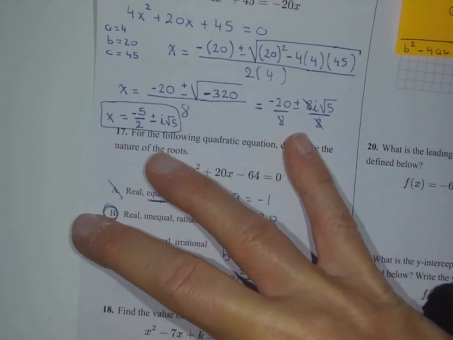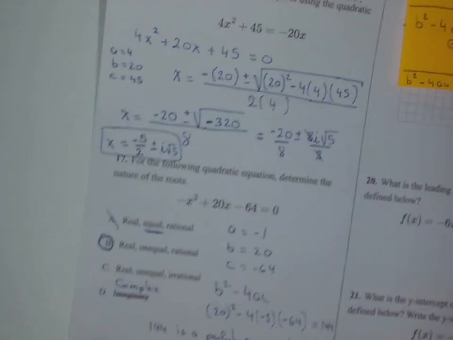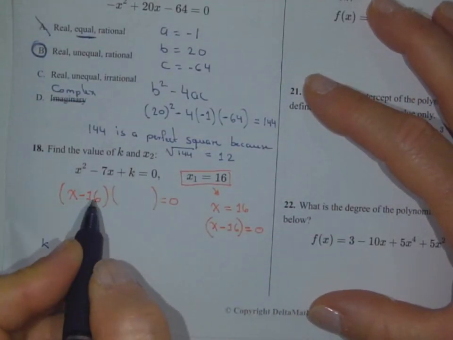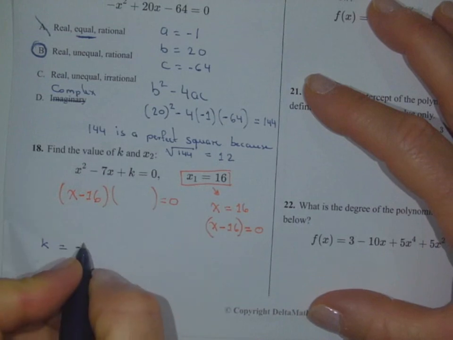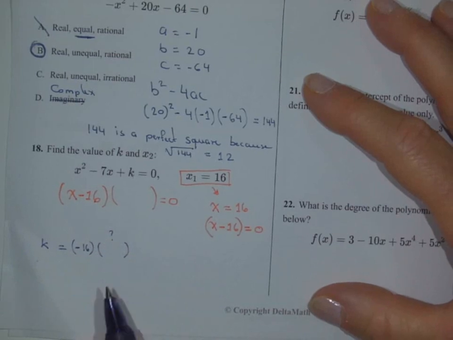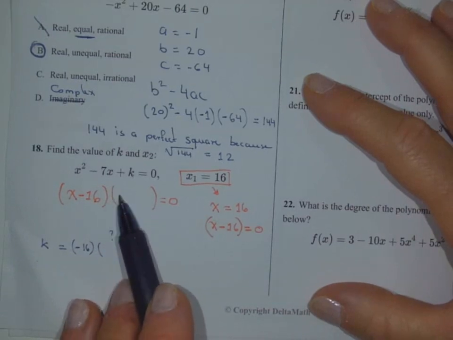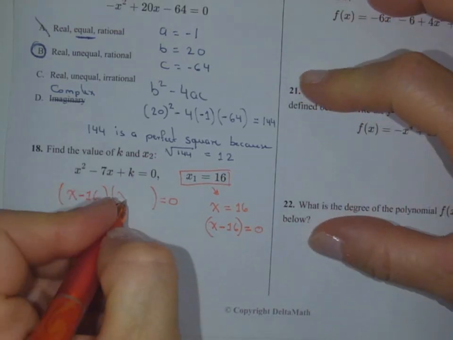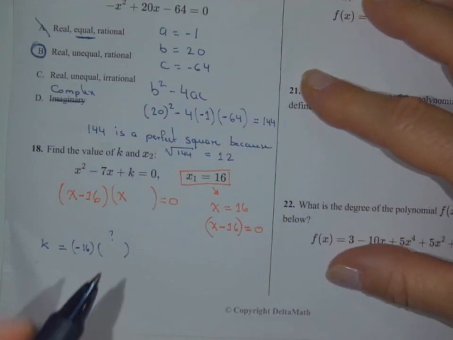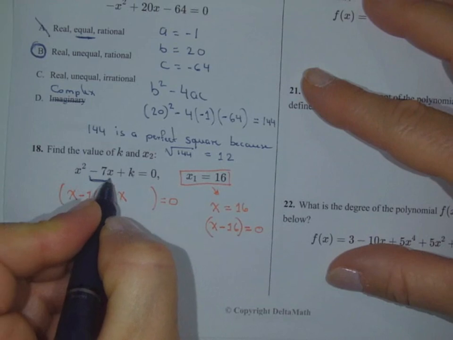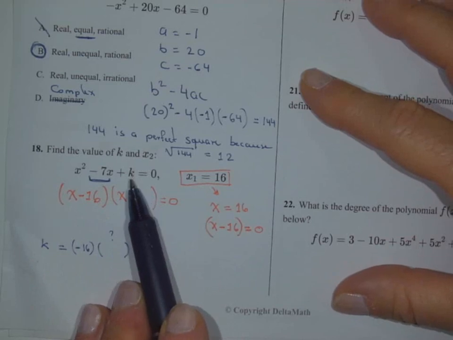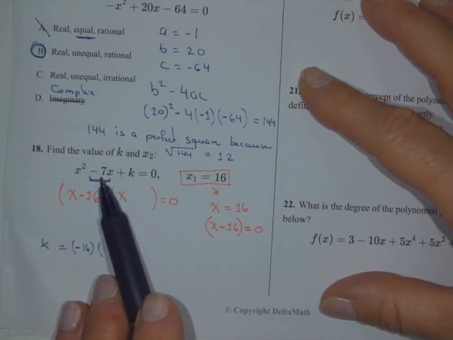Let's write it differently. Hold on, I'm going to write that differently. K has to be equal to this number times this number, right? So it's going to be negative 16 times something. I don't know what yet. That's what I'm looking for. Here, I will have an x as well, right? I know that for sure, because x times x is going to be my x squared here. Where does that negative 7 come into play? Negative 7x. Well, whatever I multiply here and here has to give me my k value, but when I add them, it has to give me negative 7.